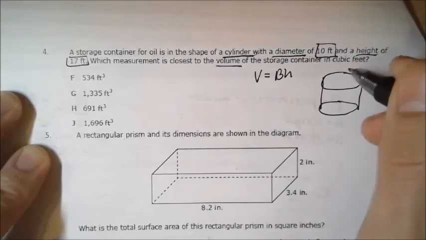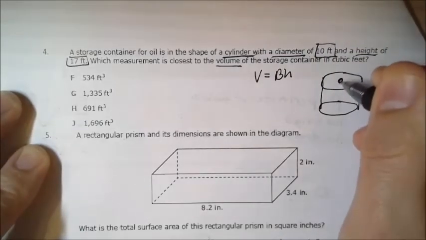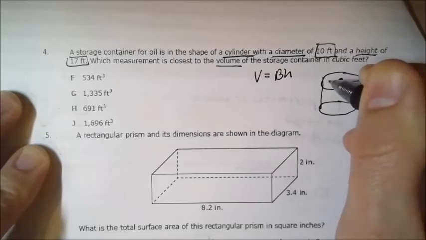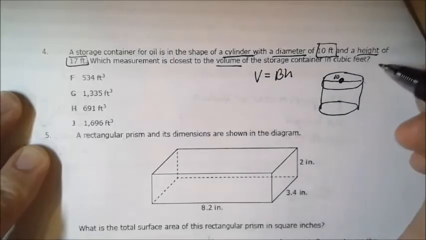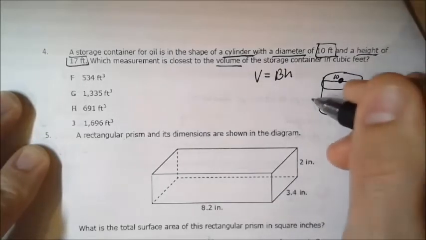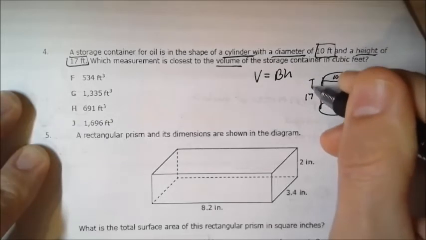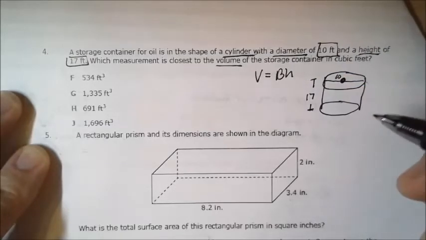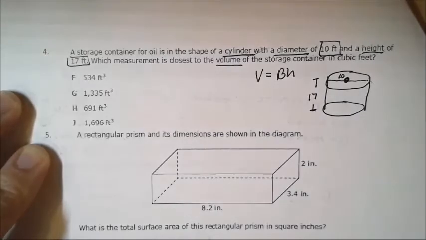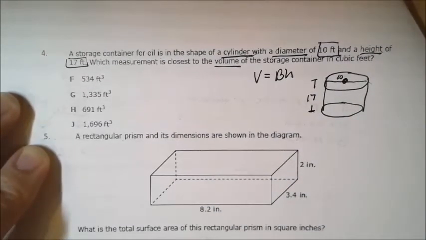And then it says it had a diameter of 10 feet. So remember, a diameter goes all the way across. So we're going to draw it all the way across, and that's 10. And then it had a height of 17. So this height right here is 17. Now it wants us to tell the volume. So determine what it is and solve for it.